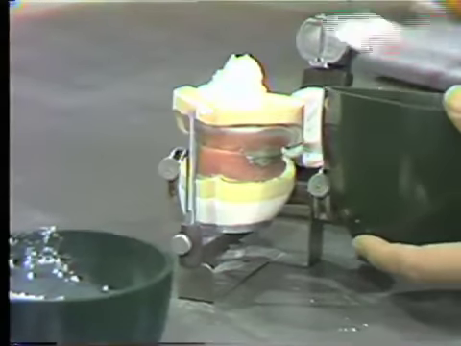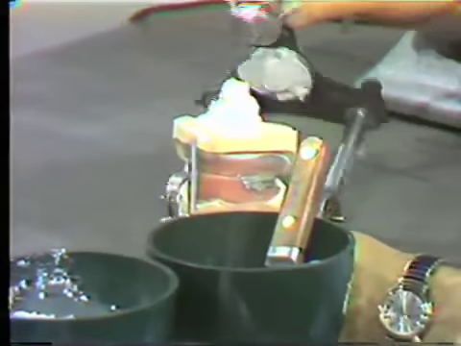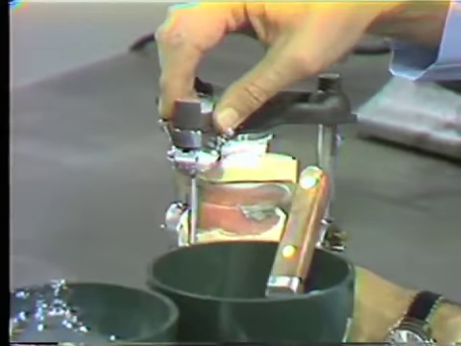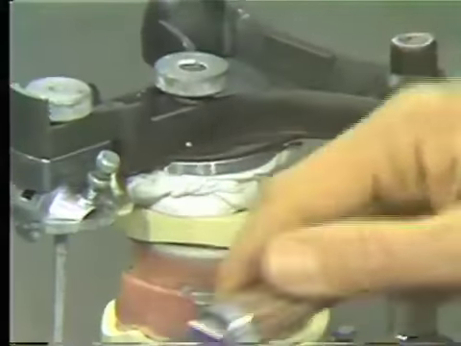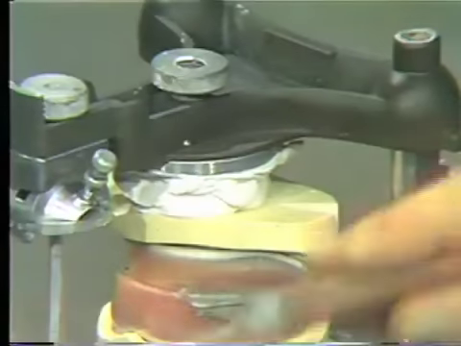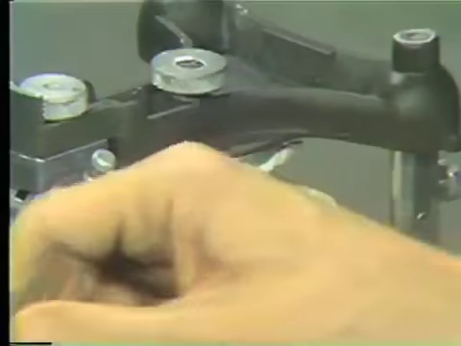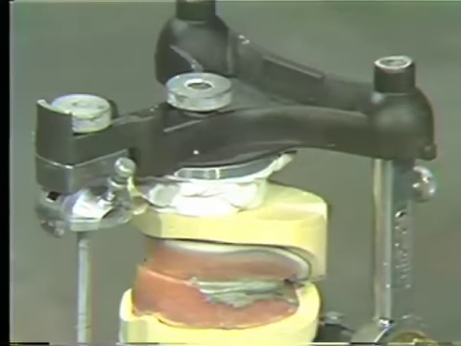A little more up here to ensure that we're going to contact, and we will close the articulator. Any excess that should happen to come off, as you can see in the front, we will remove. Now we will allow the articulator to stand in that position until the plaster has set.